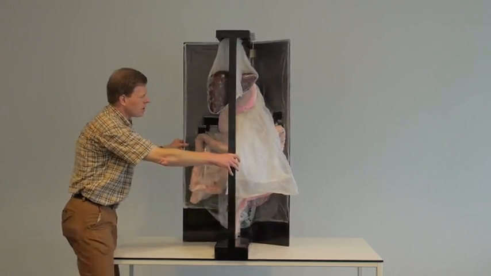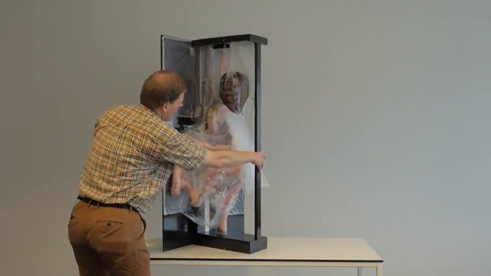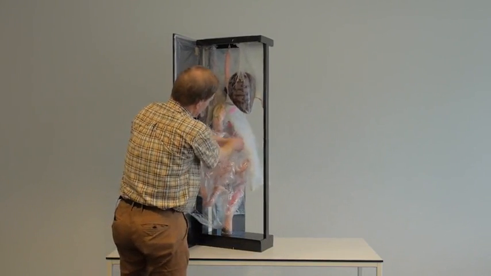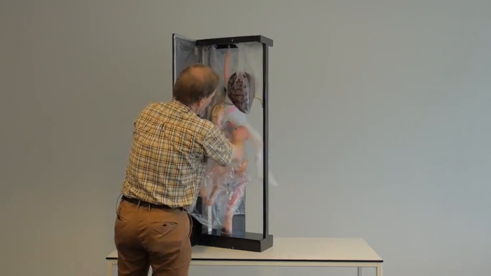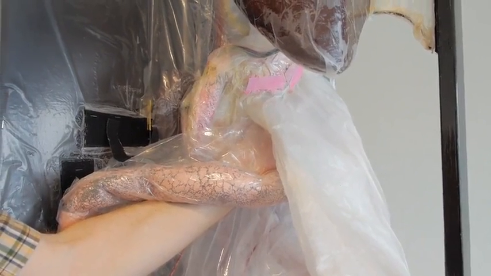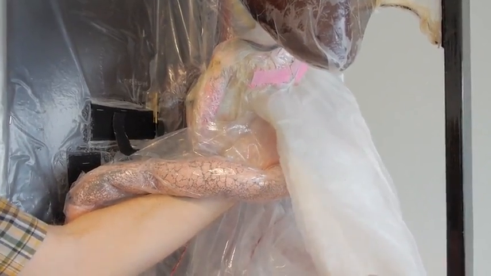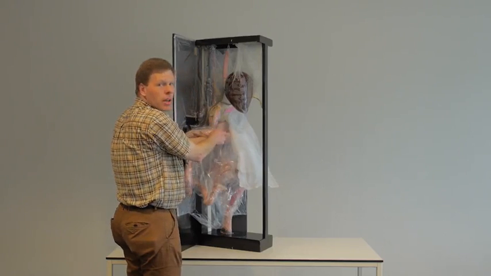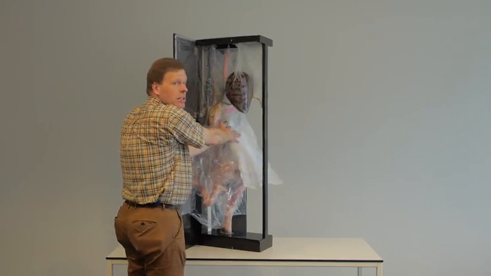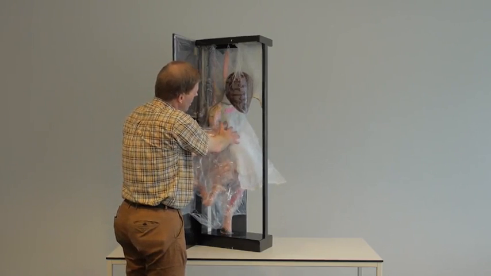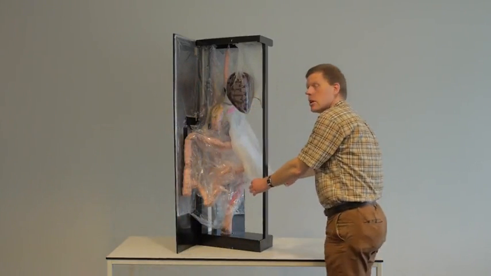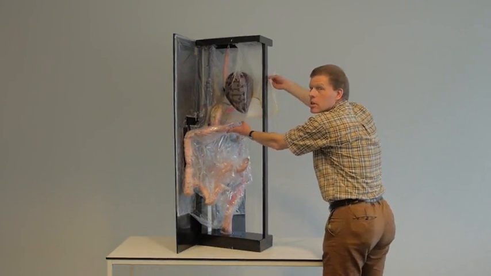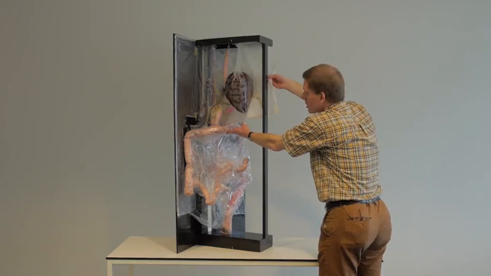And what also happens, and I have to rotate the model again a little bit, is that the greater omentum adheres to the transverse colon, that's over here, and the transverse mesocolon. So the greater omentum adheres to the transverse mesocolon and the transverse colon. And that is the reason that when I lift up the greater omentum in a patient, I will automatically also lift up the transverse colon.